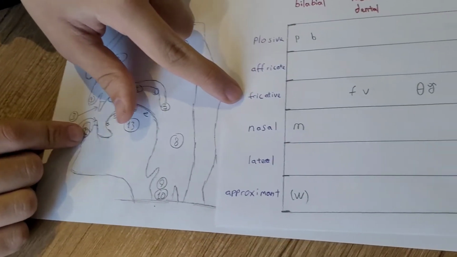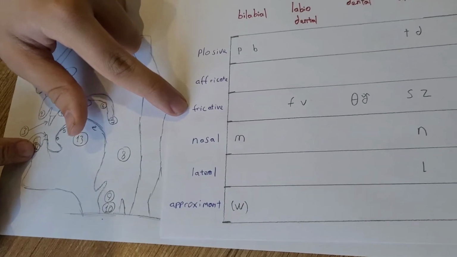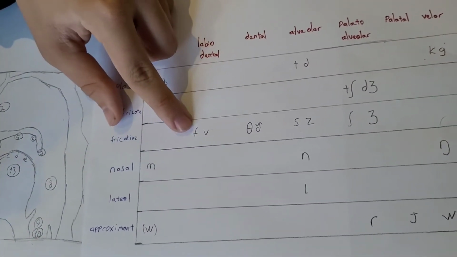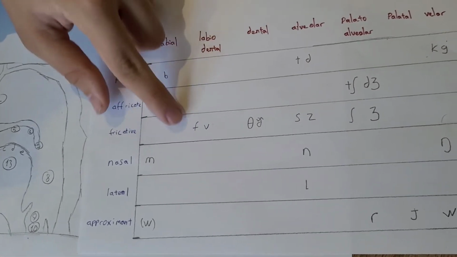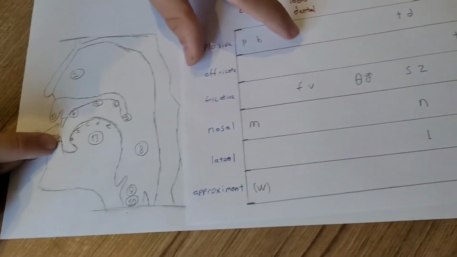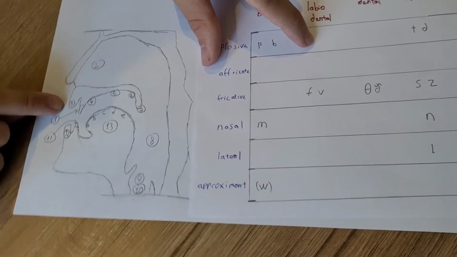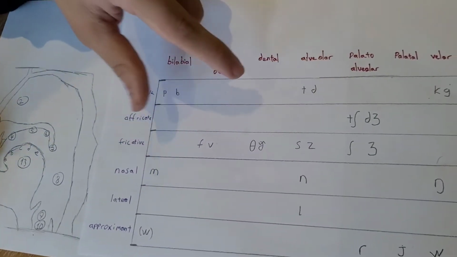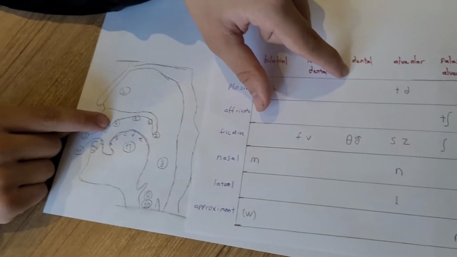Another one is the fricative. This one is about two vocal organs. F, V. Did you realize that I use the lower lip and the upper teeth for it? Or S, Z. I use the blade of the tongue and the hard palate.